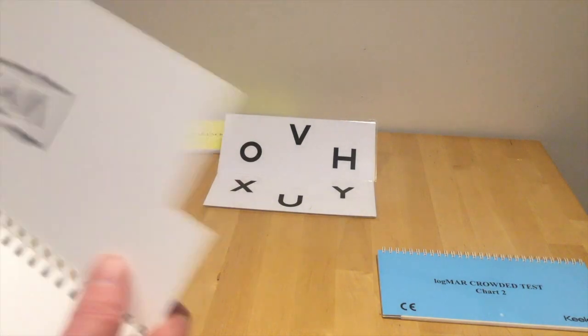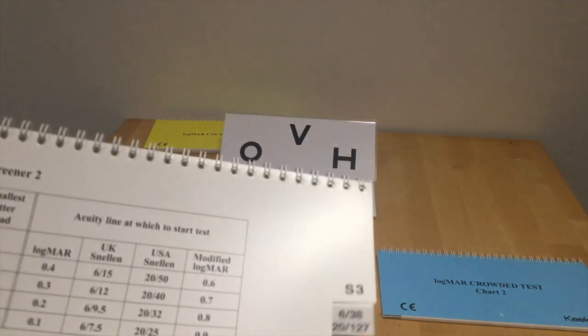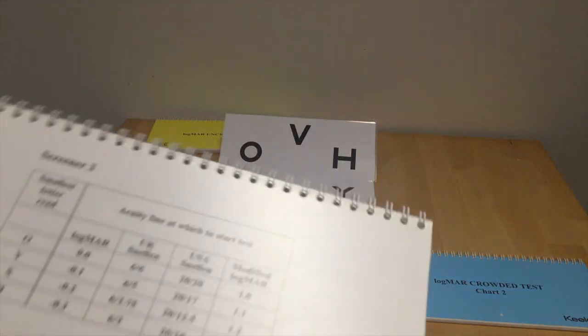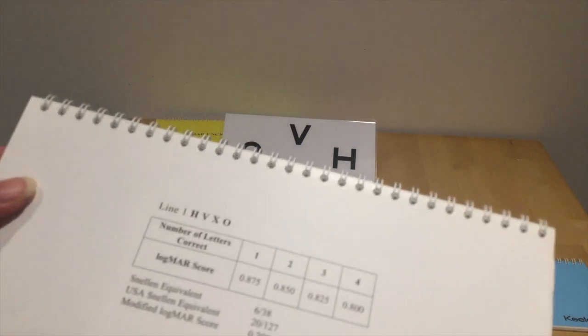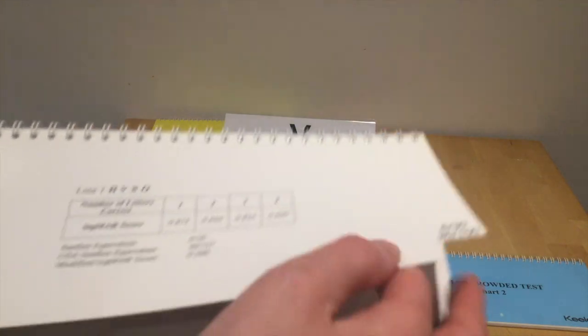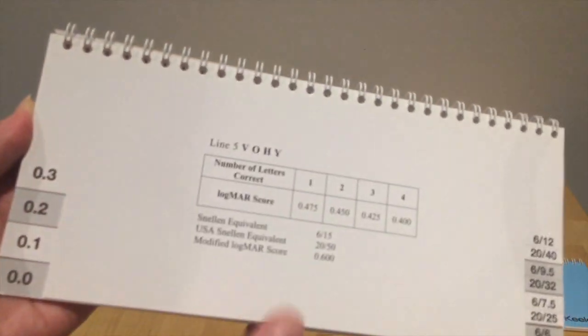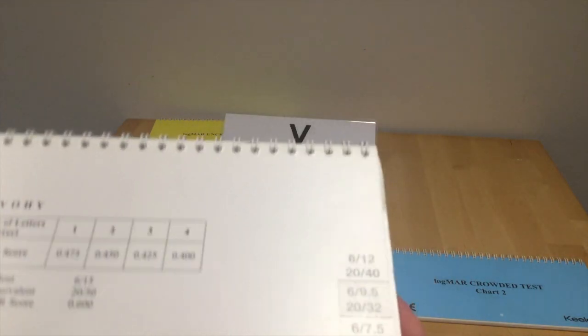S2 is the second screener. Same kind of idea. You could just do that just to verify. But if not, you can start on at 6/38. And we've got our crowded with our bar. And how many letters did we get correct? So on line 2, 6/30, and then we get smaller and smaller, still telling you the answer here, and that's what it looks like on the front.